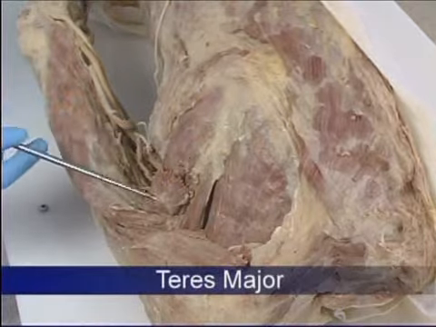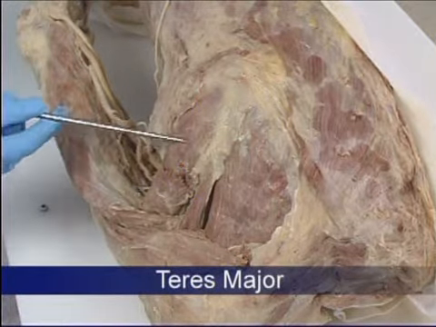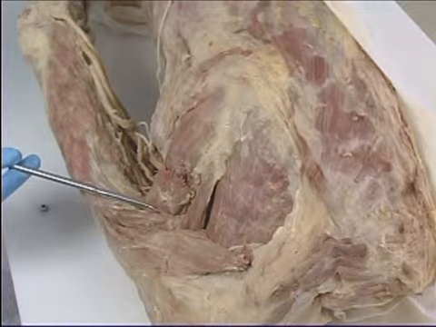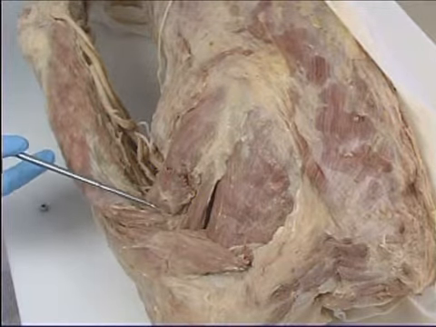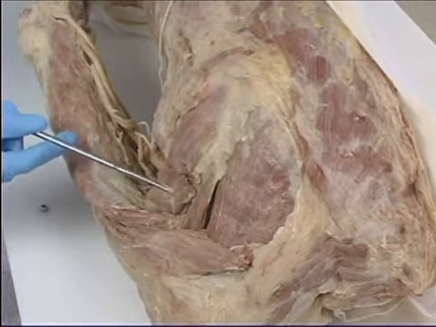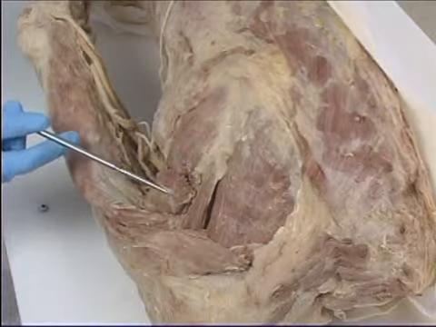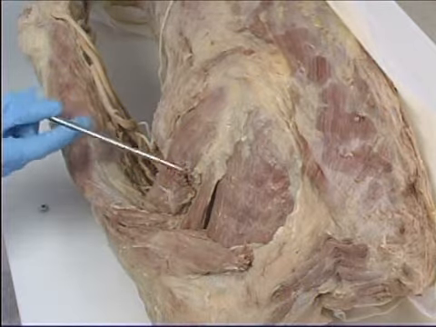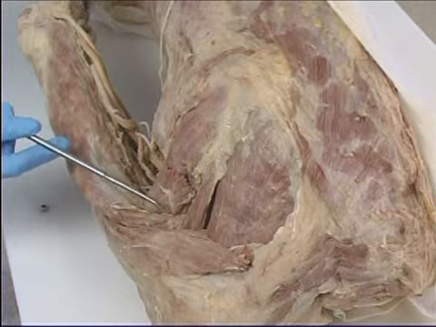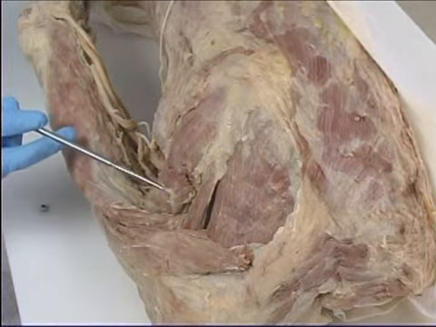Teres major. This muscle crosses the joint anteriorly and attaches into the medial lip of the intertubercular groove. This muscle then does adduction, medial rotation, and extension of the arm.